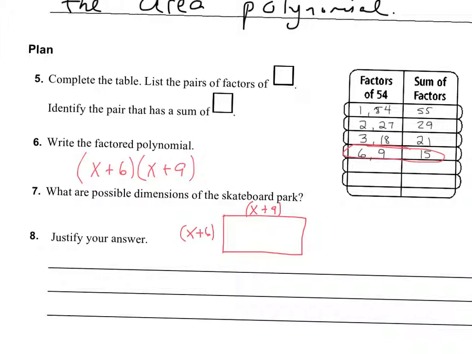So possible dimensions for this park, if x was 0, which it very well could be, would be a 6 by 9 park. That's pretty small. But it could also be 7 by 10. It can also be 8 by 11. So basically we're looking at all rectangles, an infinite amount of rectangles, because they don't really constrain how big this could possibly be, except that the sides are going to be 3 apart.